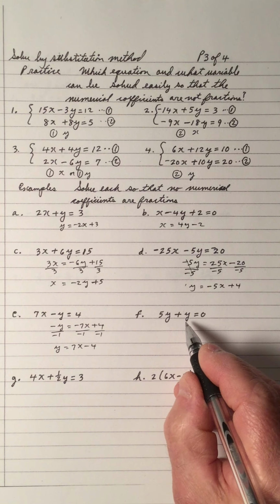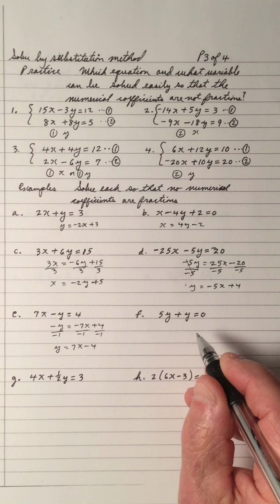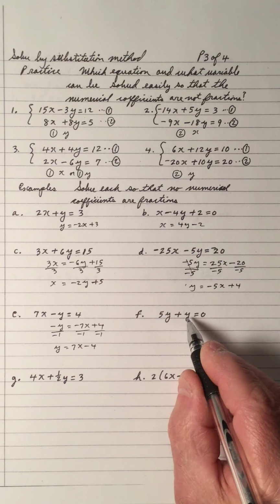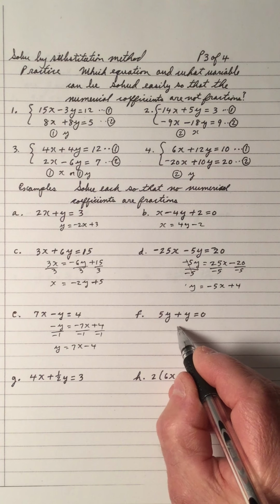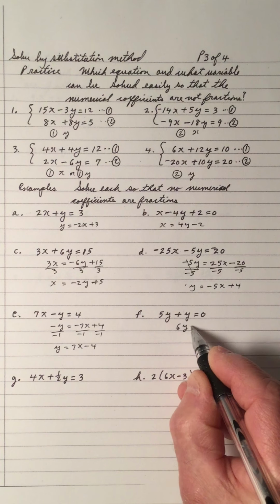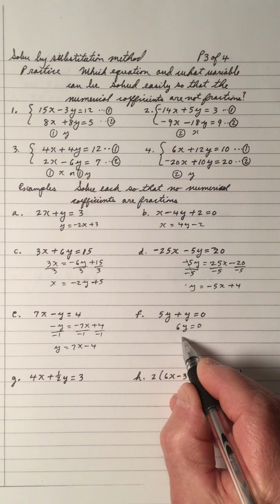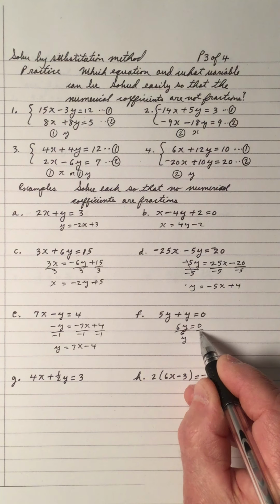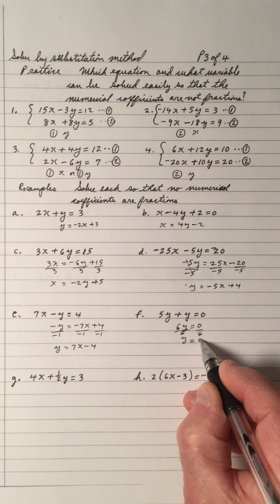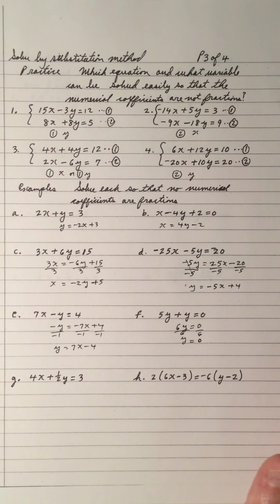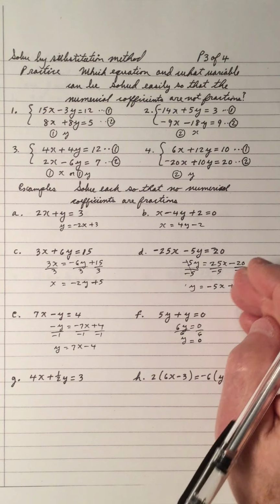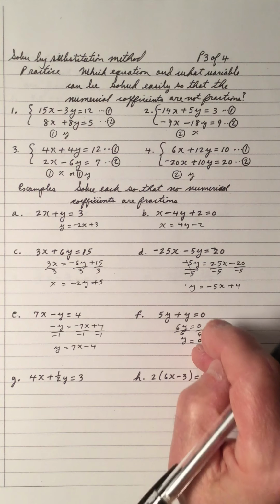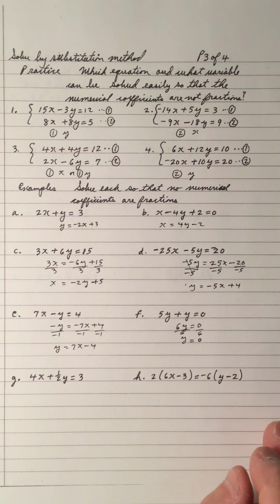F, we want a 1 coefficient. So I've got two y's here. So this is 6y equals 0. And so y equals, divide by 6, and I get y equals 0. So you won't get any fractions. You get an answer. This one comes out to be y equals 0.